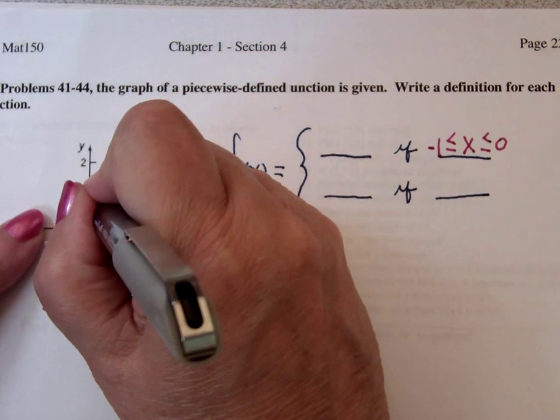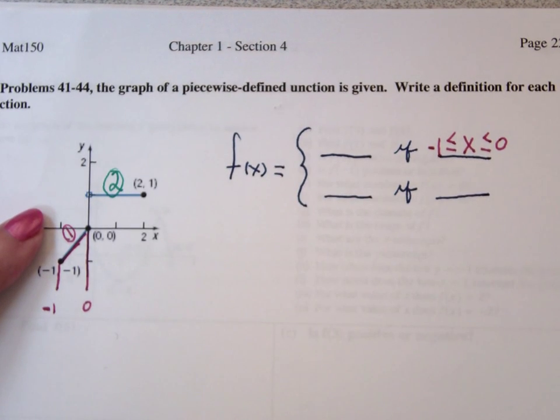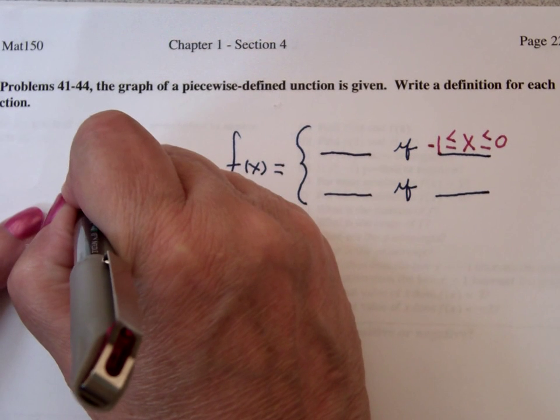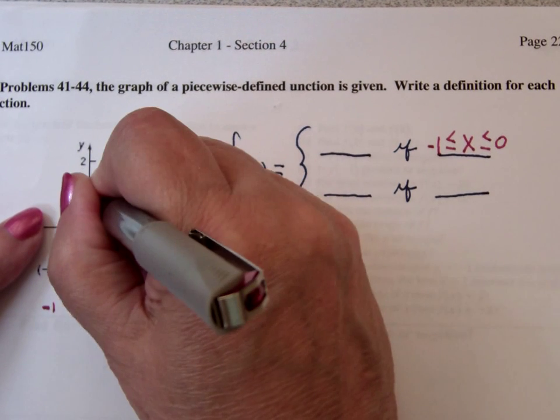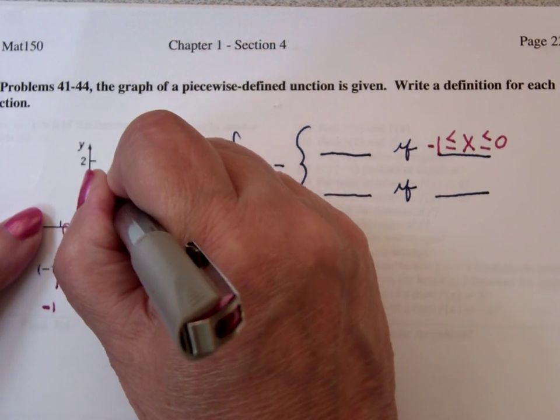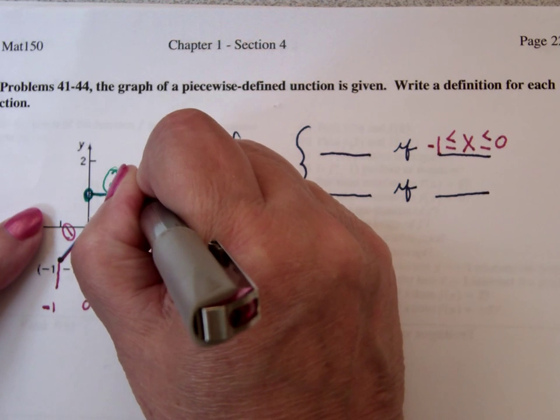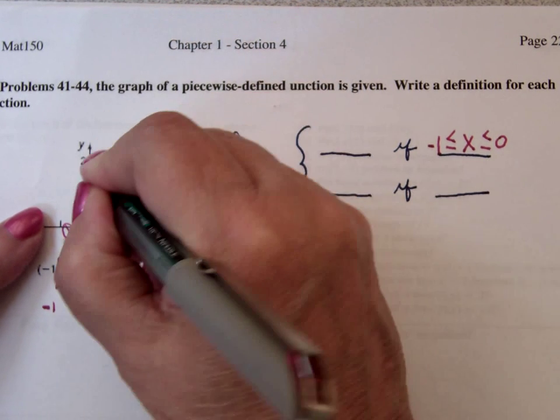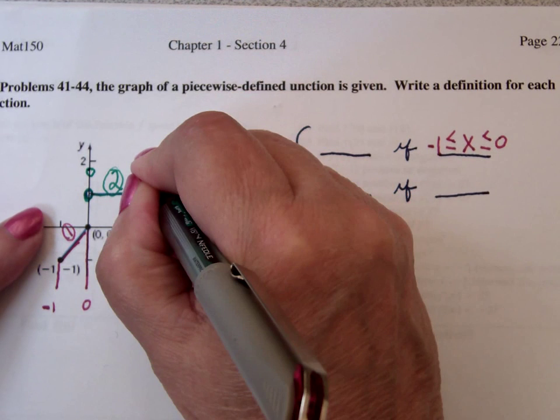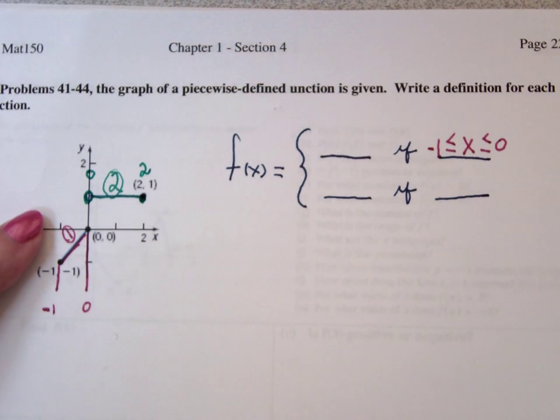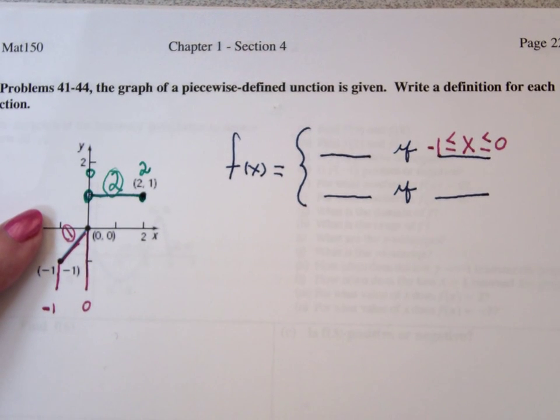The next piece of graph picks up at 0, which is an open dot, and goes and stops here at 2. So it's from 0 to 2, but not including 0 because it's included in the other guy.